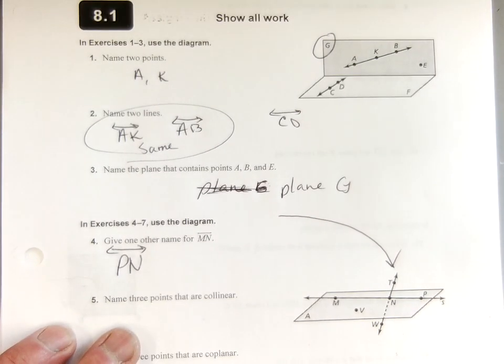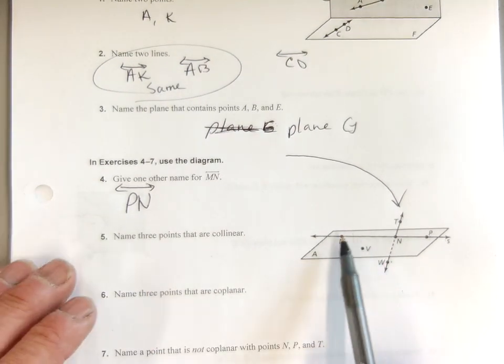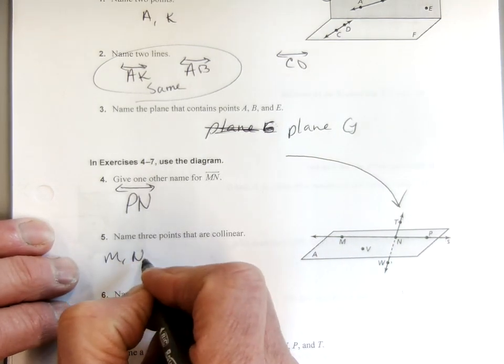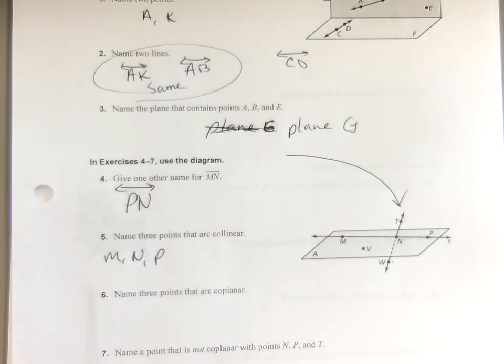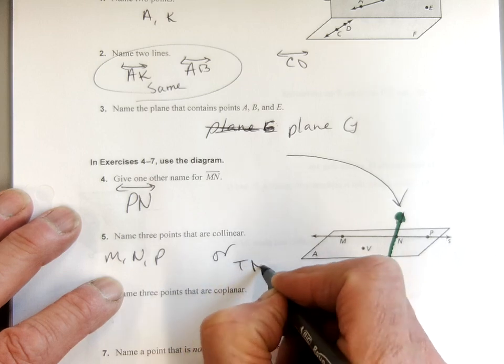Name 3 points that are collinear. T, N, and W. Say that again. T, N. Good, you got the hard one. Let's get to there in a second. How about M, and P, okay? And Taven, nice job because really, even though this line here is not on the plane, they're collinear, aren't they? Aren't those collinear also? Yeah. So how about T, N, W.